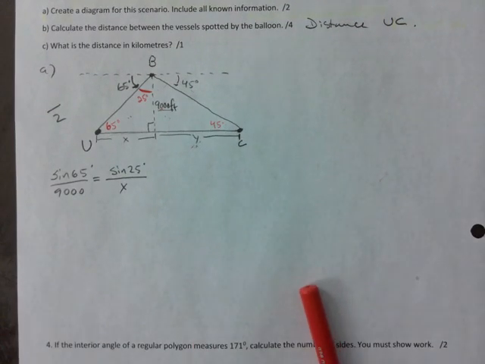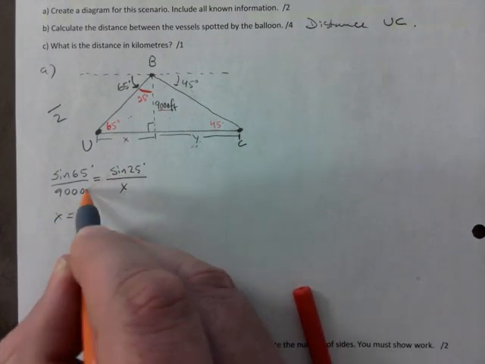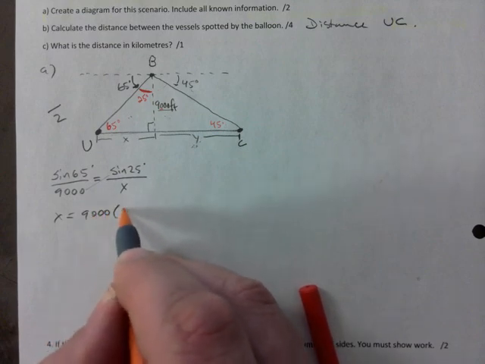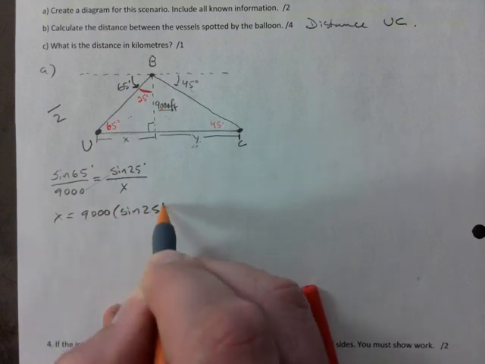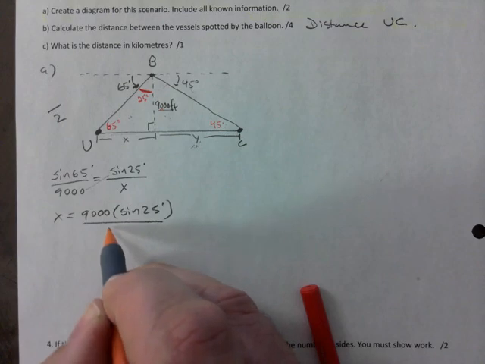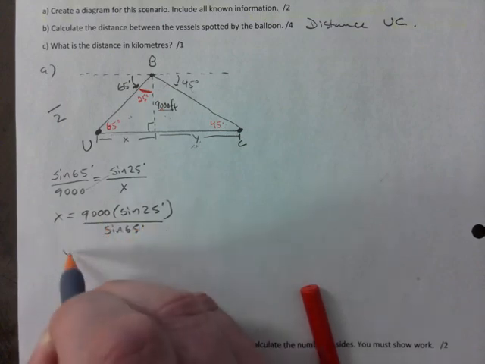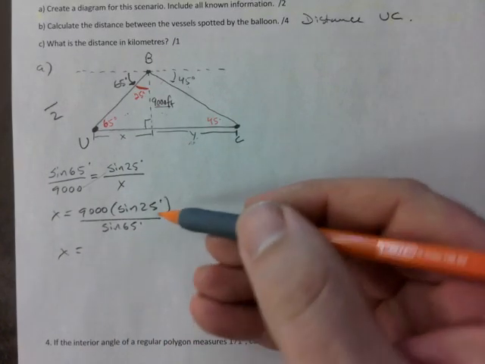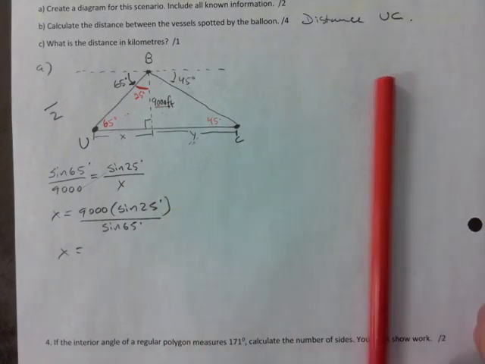Okay, here we go. x is equal to 9,000 times sine of 25 over sine of 65. Make sure you show me that intermediate step, that work piece there.